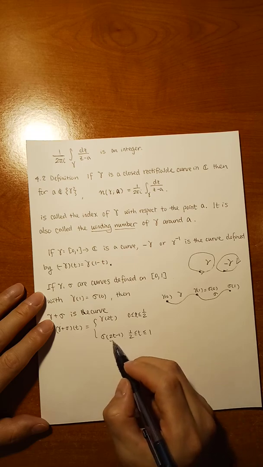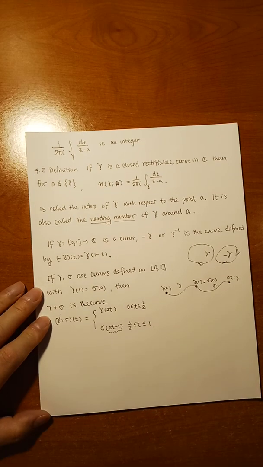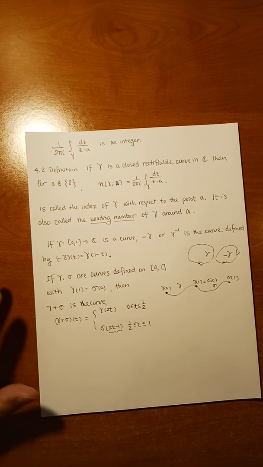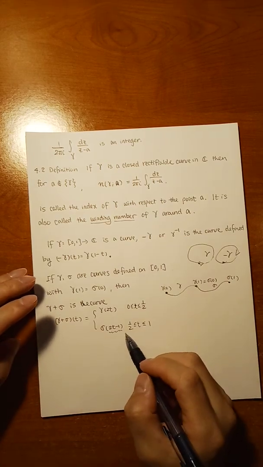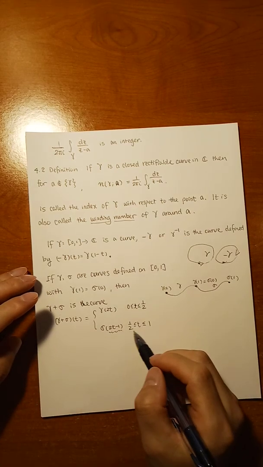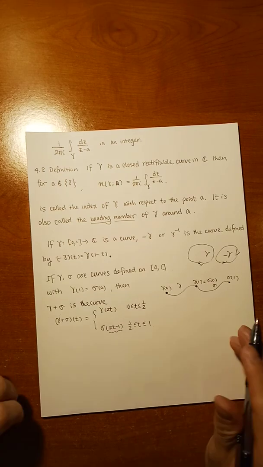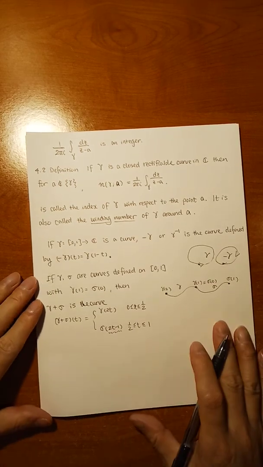Yeah, in the textbook, this one is the right one. It's 2t minus 1, it's not 1 minus 2t, right? We need sigma to have the domain [0,1]. Yeah, this is the right one, 2t minus 1.